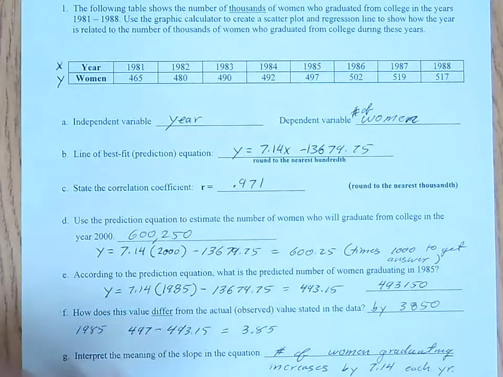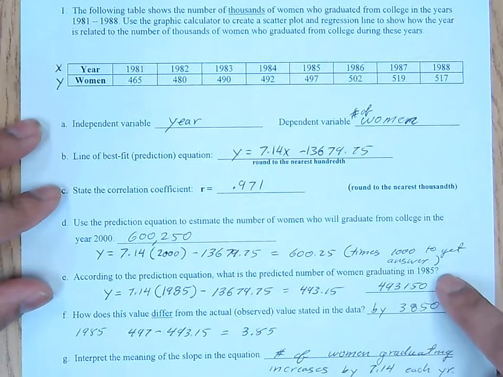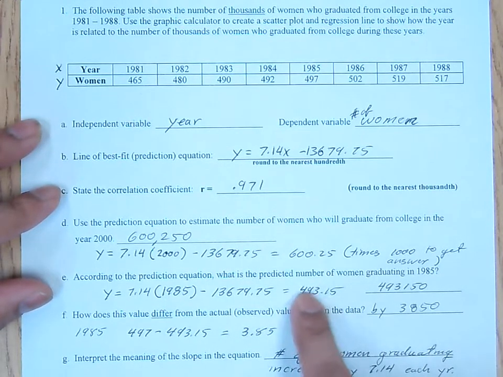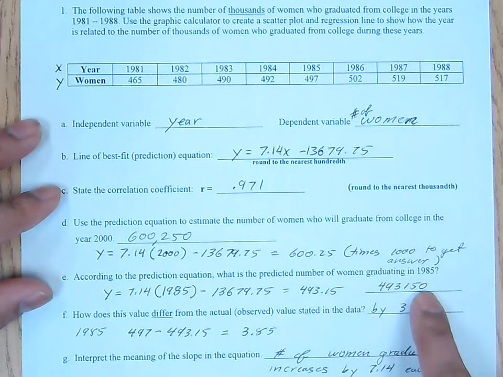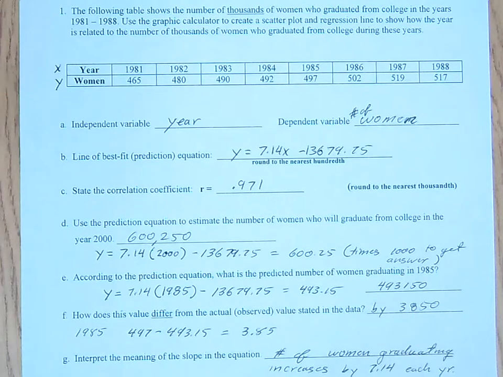Okay. According to your prediction equation, what is the predicted number for women graduating in 1985? And I put 1985 here. Work it out, and I get this. Again, I multiply this by 1,000, and that's the answer. Okay. Now, what's the difference? Actual difference?